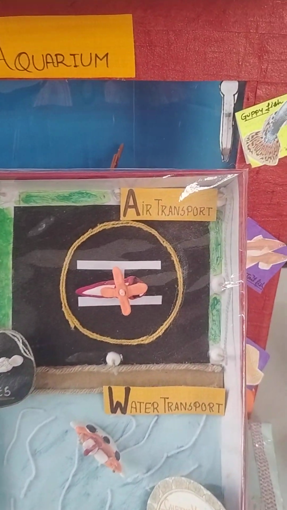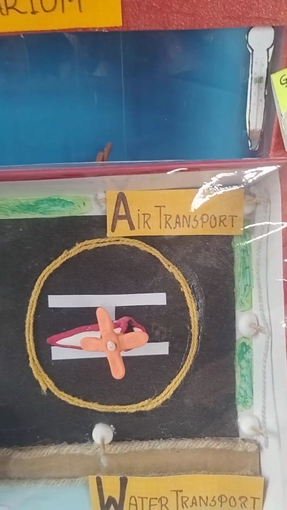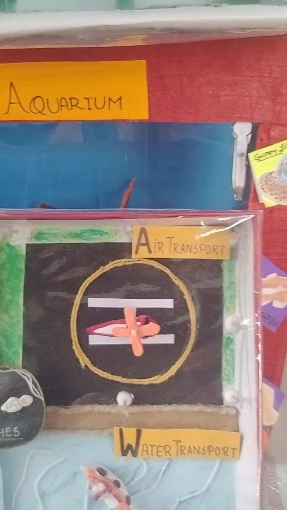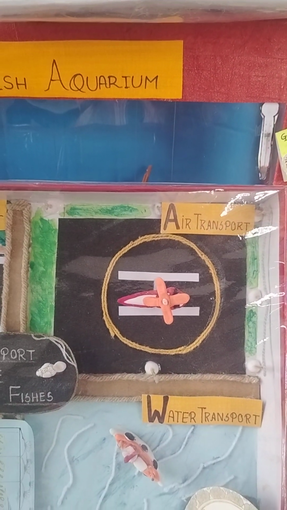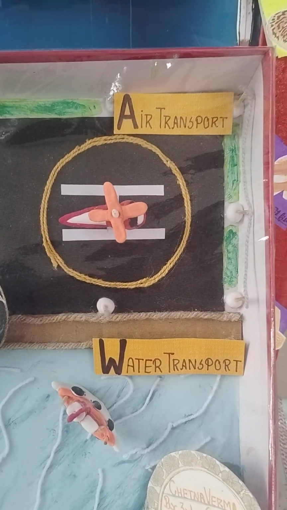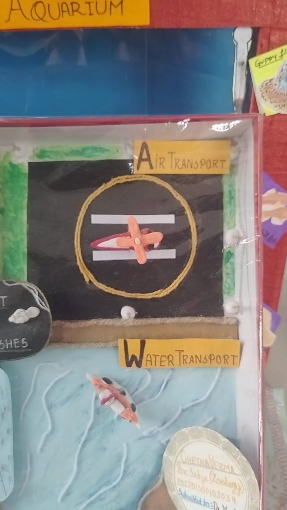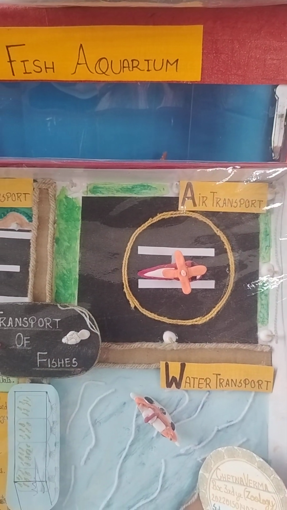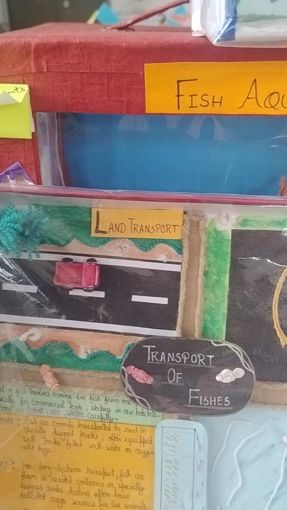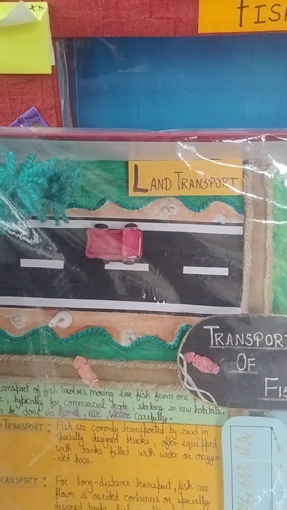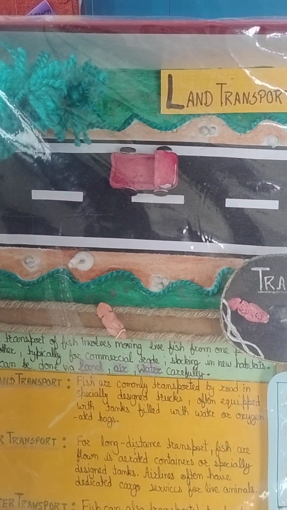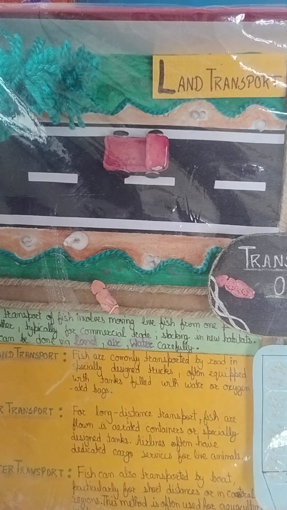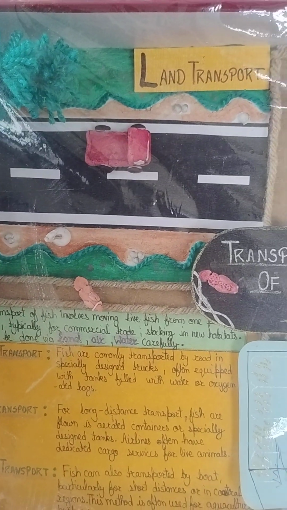Then second is air transport. You can see by air you can transport the fishes. And next is the water transport. You can transport the fish through the ship, etc. So everything is given, mentioned here: land transport, air transport and water transport.